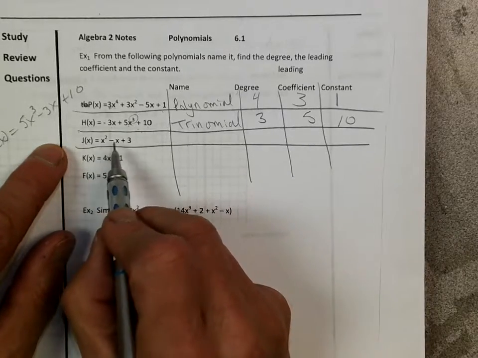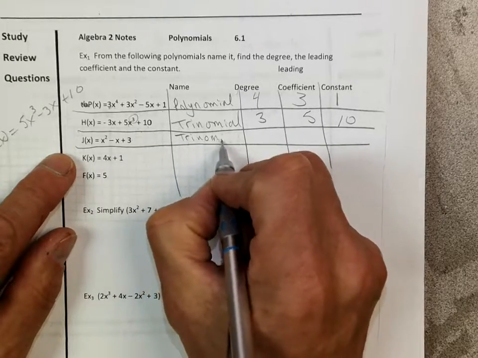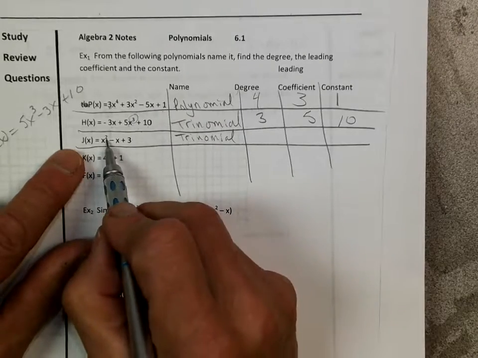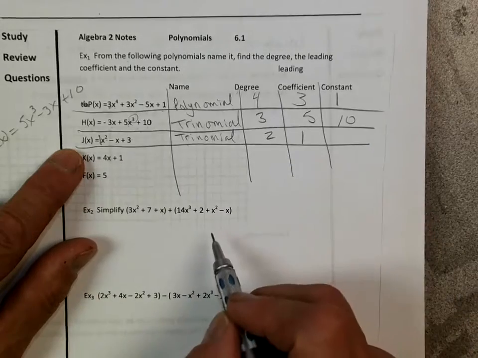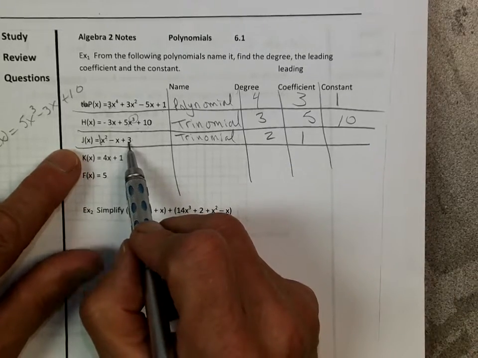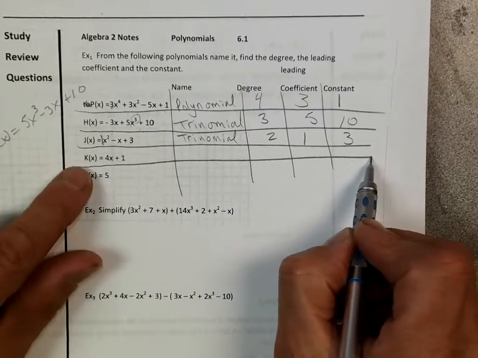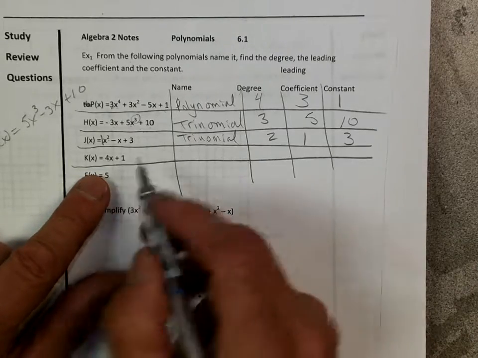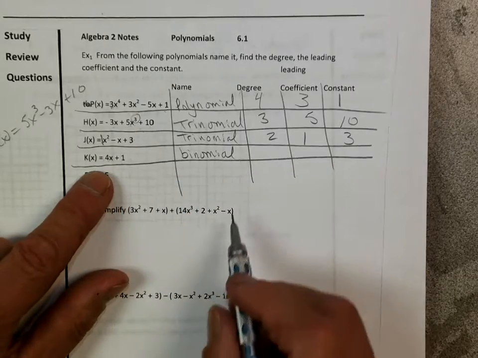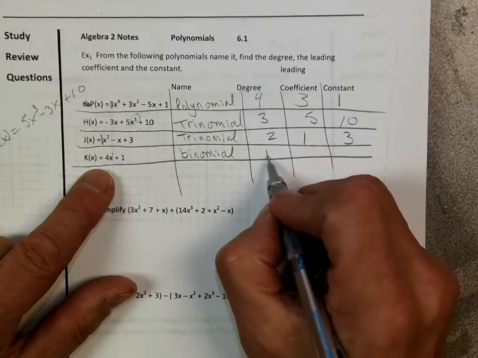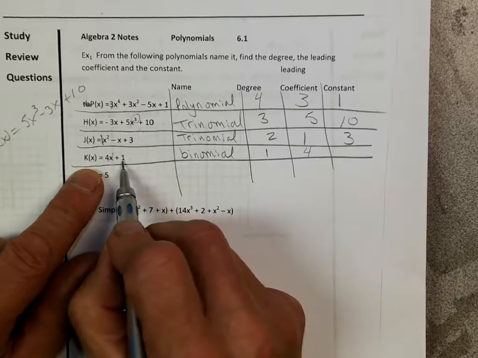This one's got 1, 2, 3 terms, so it's also a trinomial. Has a degree of 2, and the leading coefficient is 1. It has a constant term of 3. Pretty easy. K of x, it's a binomial. Its degree is 1. Its leading coefficient is 4. And its constant term is 1.